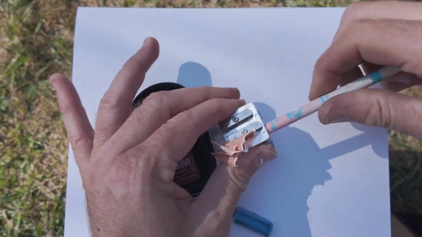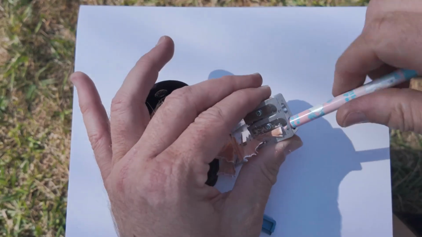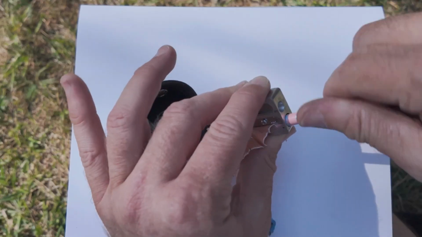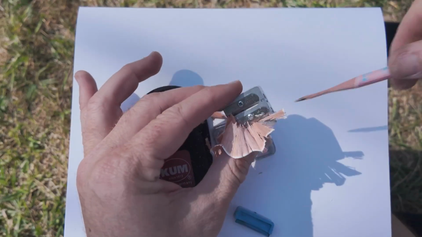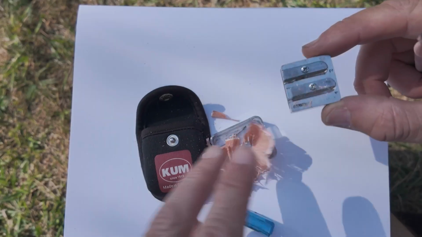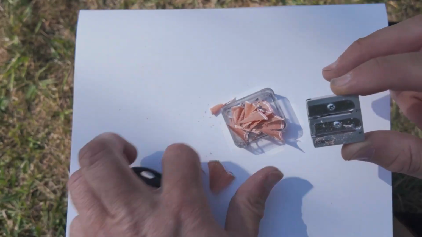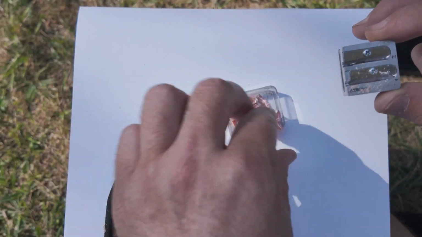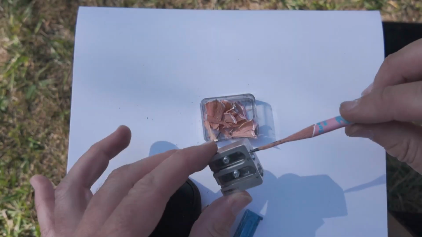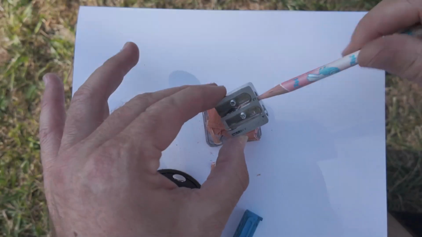Now, you have a good pencil sharpener if the wood comes off in a single sheet, or at least in big sheets, like that. That is a good pencil sharpener. And they should be all metal, too. It's made out of good materials. So now I'll put it into the 2 hole. And I'll make it really sharp.